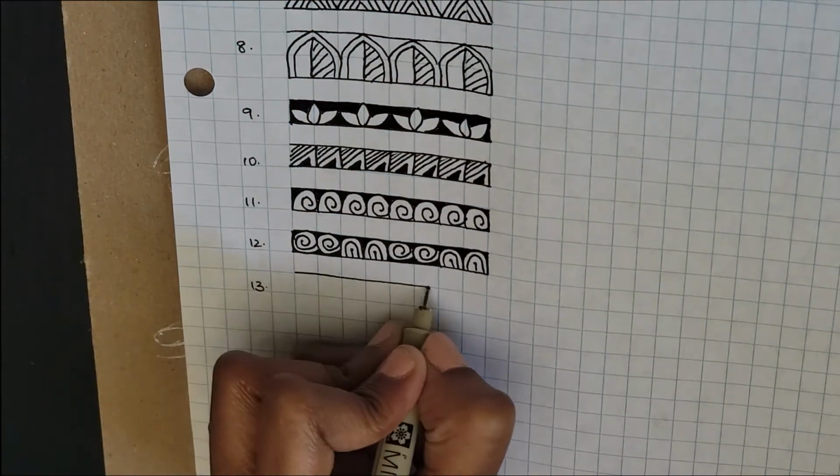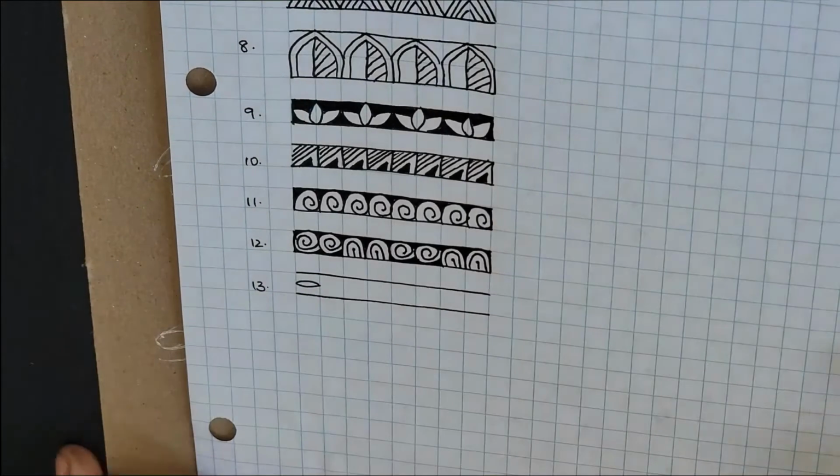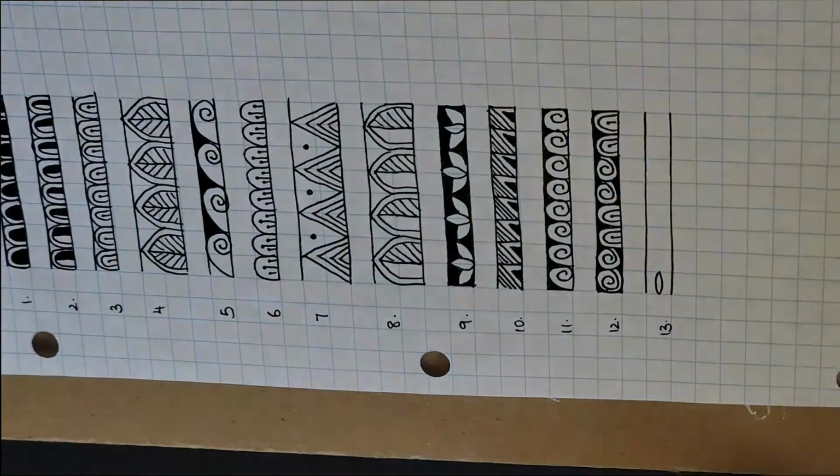For the 13th pattern, draw the border line and then draw 3 petals vertically as shown and shade the gap area.